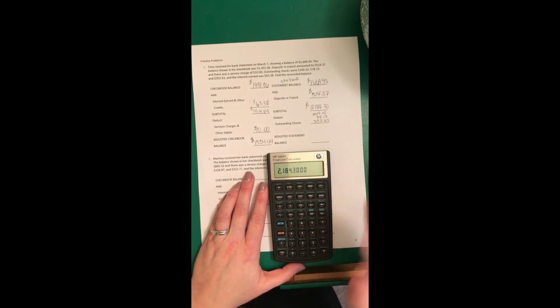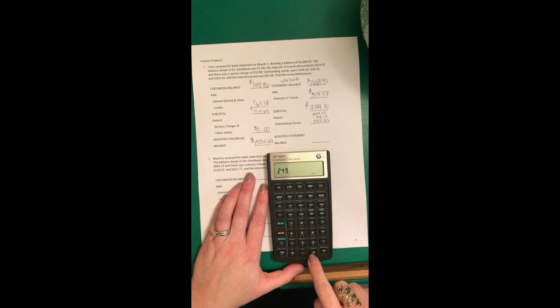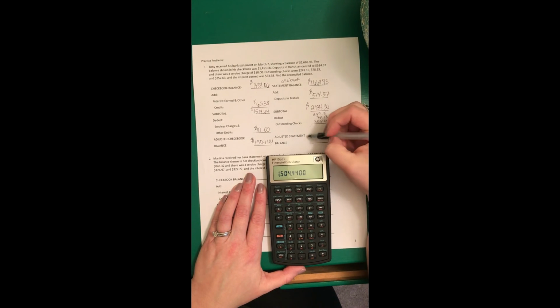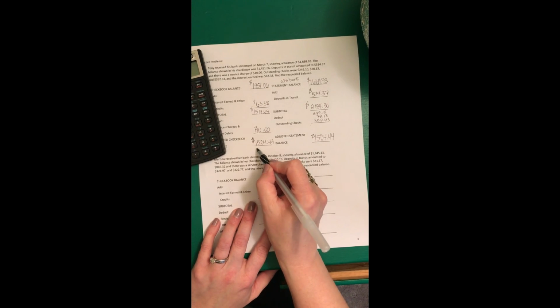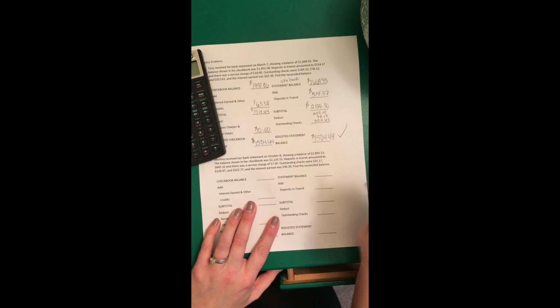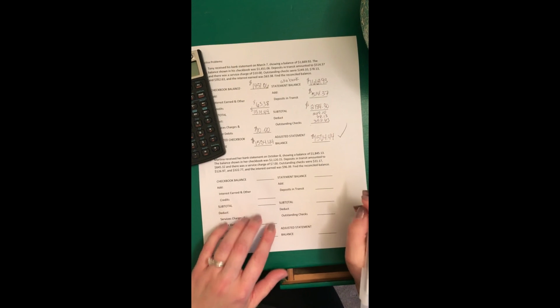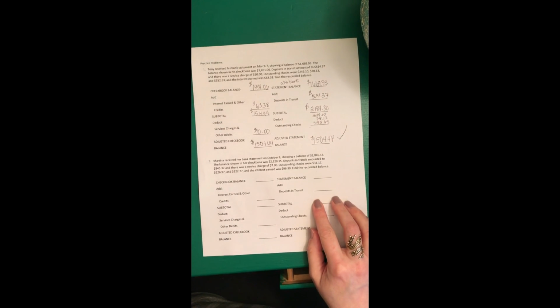But then I've got these outstanding checks. So I wrote these 3 checks, they're still out there, they haven't been submitted yet. So I'm going to subtract them each. And what I have left is $1,504.44. And the last thing we do is we make sure that this number equals that number. It does, so we are done. That's how you reconcile a bank statement.